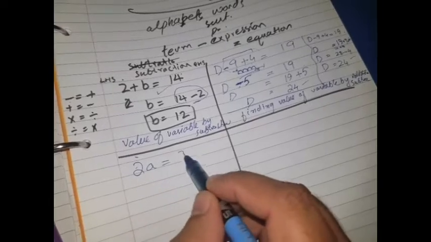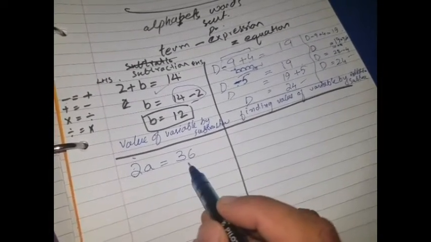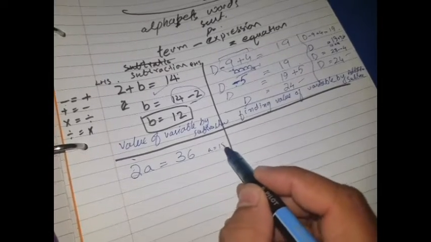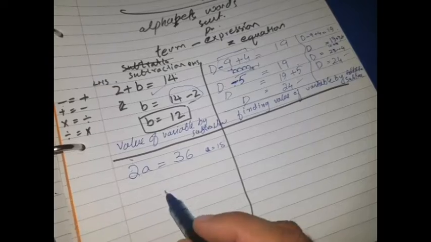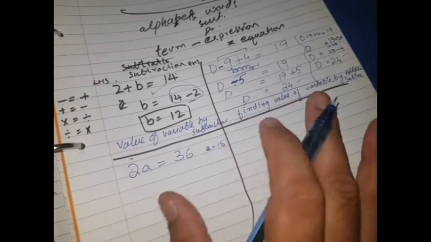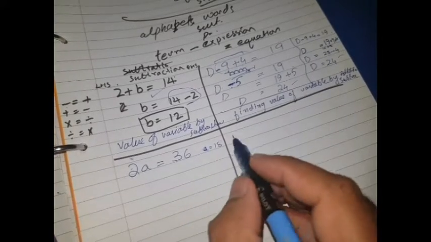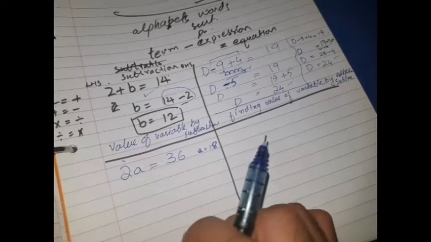2a is equals to 36. Now some students say, teacher, 2 times 18 makes 36, so a is equals to 18. Perfect, excellent, a is equals to 18. But we are not using the balancing equation method right now. If we were, we would draw the line and solve it directly. But right now I'm going to use the actual algebra here.